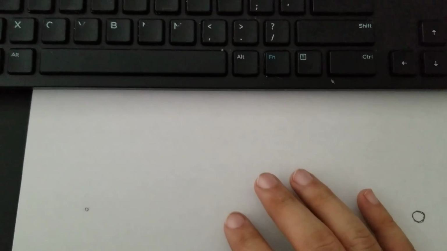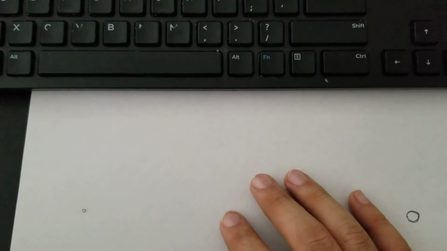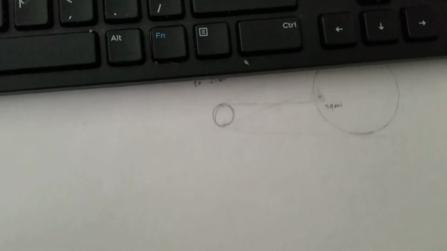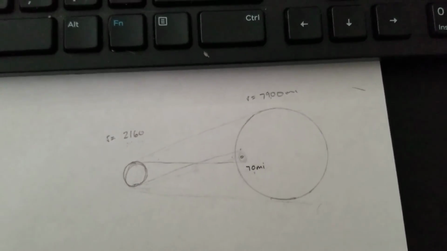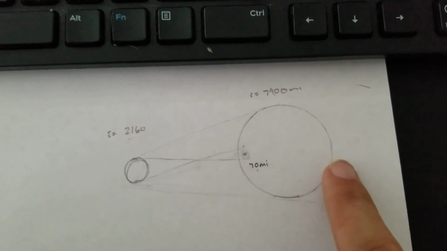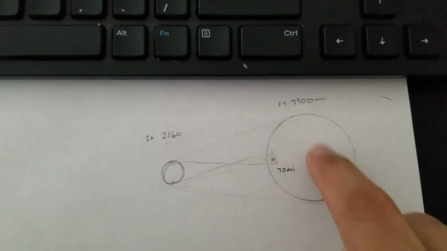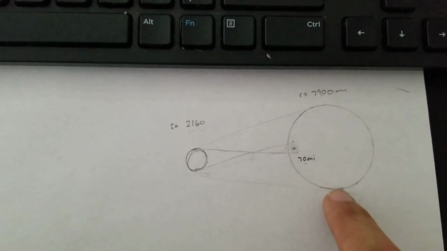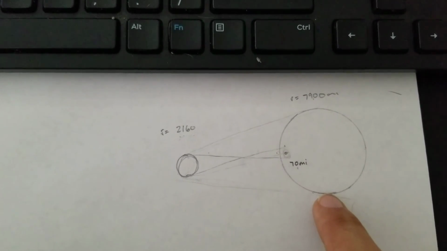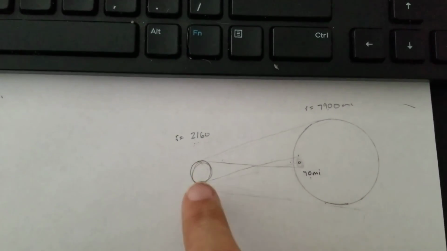in diameter. Okay, now to simulate this eclipse, I'm going to do that, but again, like every other eclipse model, I have to adjust the ratios of the distances and things like that. But this is showing the Earth at about 7,900 miles in diameter. It's pretty close. I rounded. The rounding doesn't take away from the point of what I'm trying to show here.